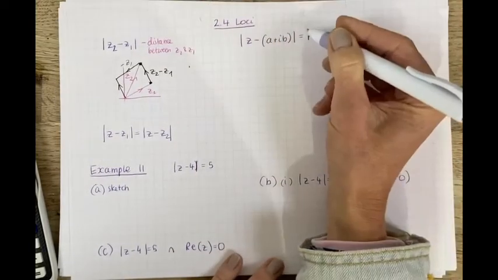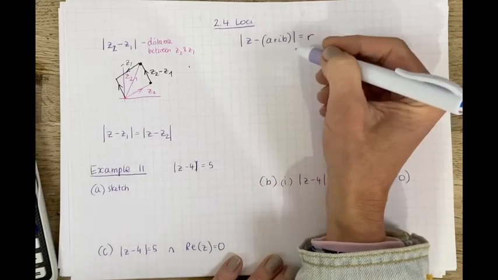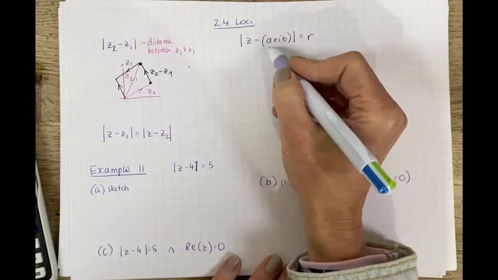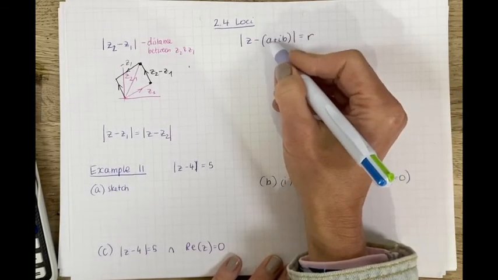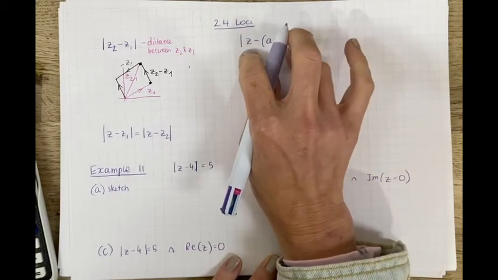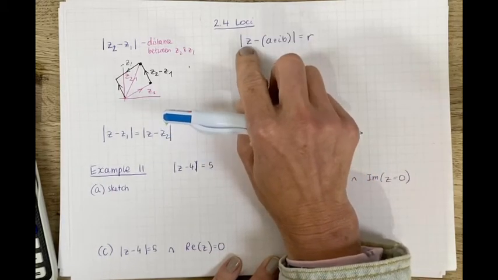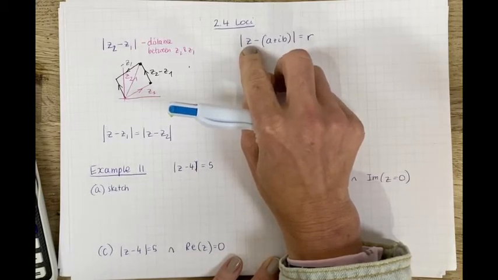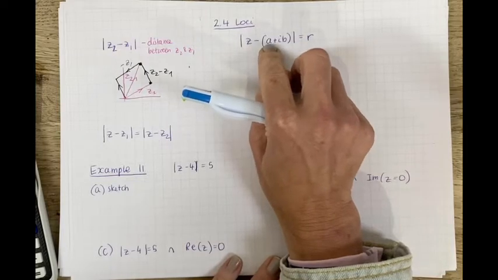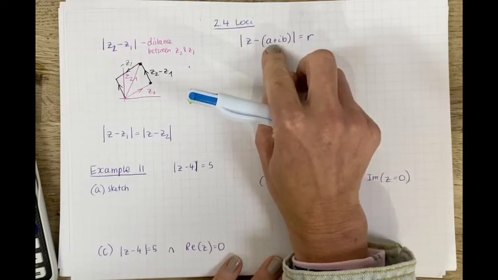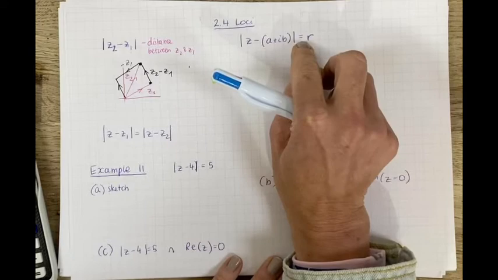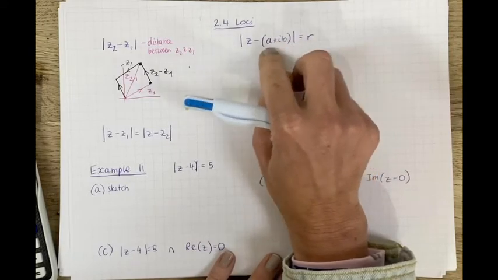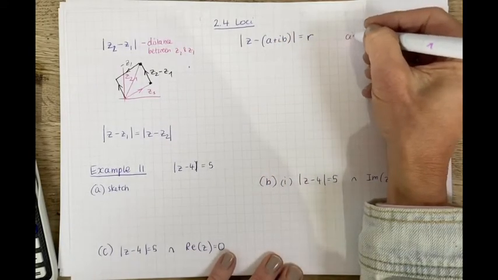So the second idea is simply the modulus of z minus a complex number. This is the distance between a point, a complex number, so a point on an Argand diagram, from another point, which is a fixed point, and that's always constant. This is going to be a circle.